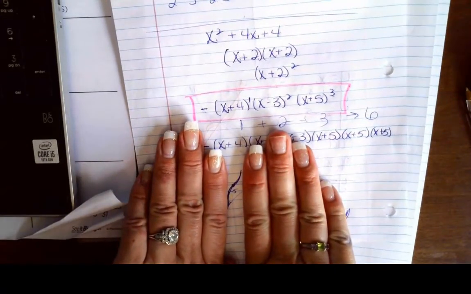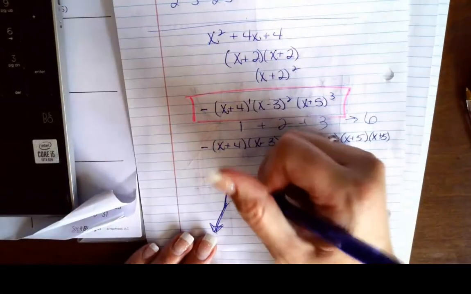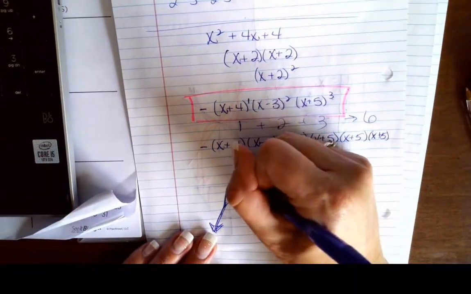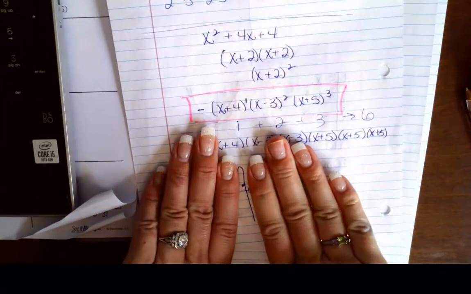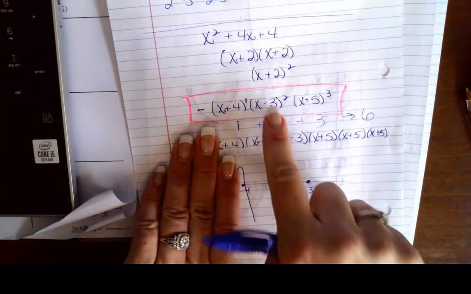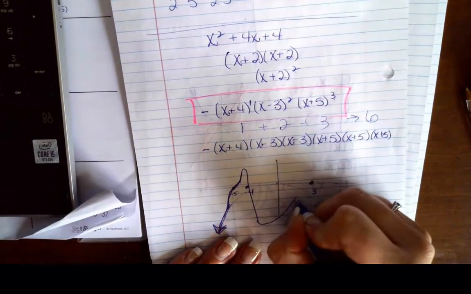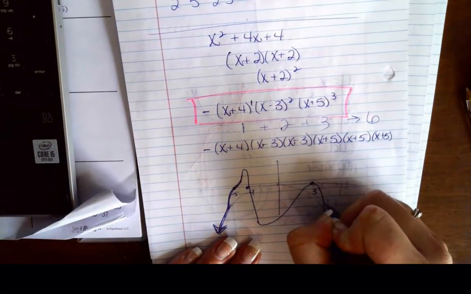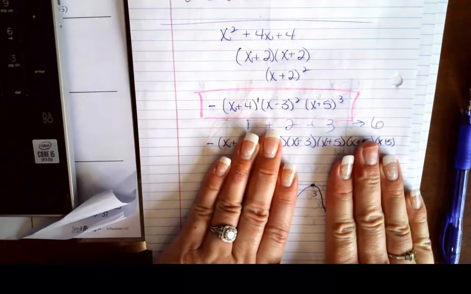Just that part. What happens at -4? Let's go over here, -4. It's going to slice right smack through. That means I have to come down somehow, so it slices directly through, just like a line. What happens at 3? At 3, it's a parabola, so it's going to come up, bump off, and then drop back down. So that right there is a parabola.